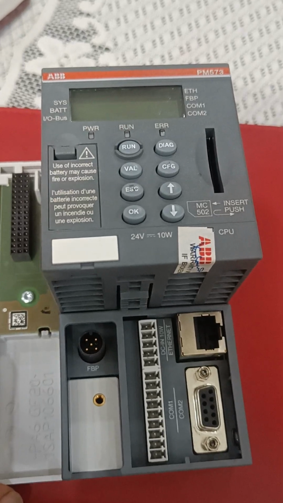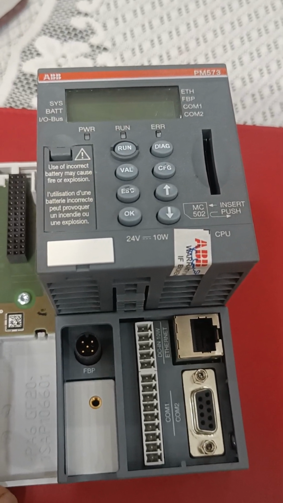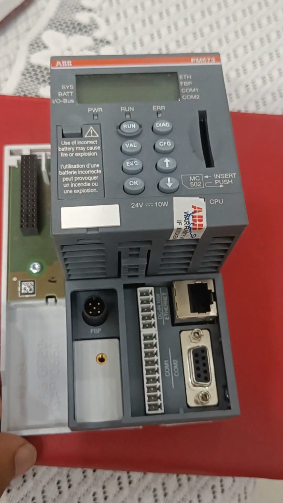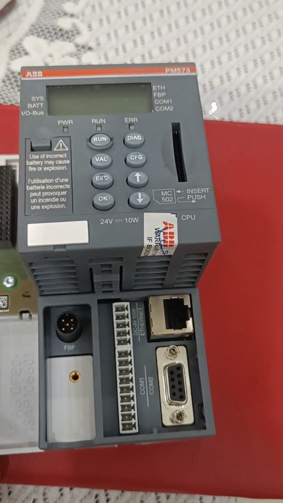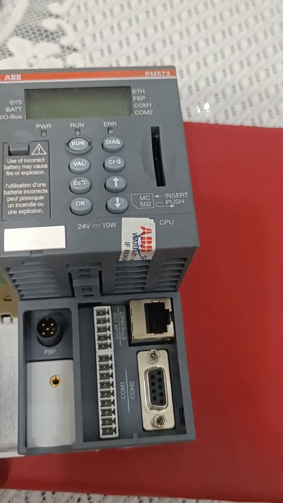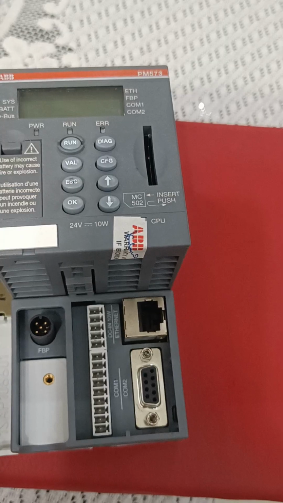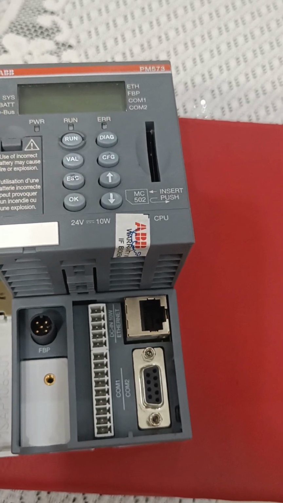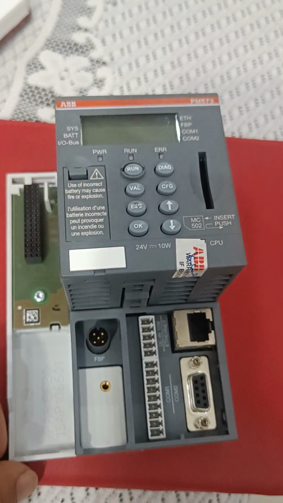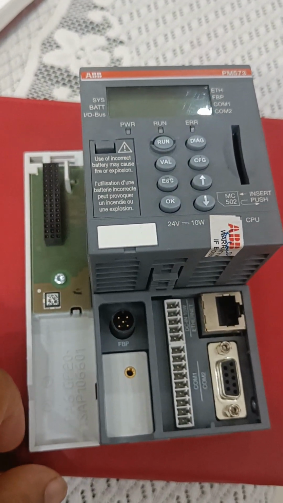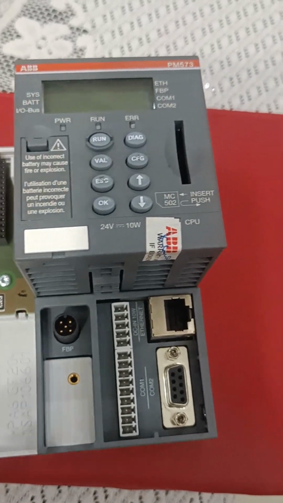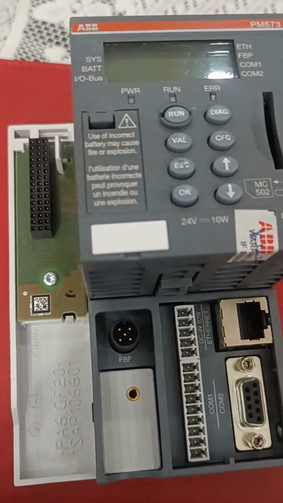Now we will discuss environmental conditions. Operating temperature is 0 to 60 degrees. Storage temperature is minus 40 to 70 degrees centigrade. Relative humidity is 5 to 95%. Vibration and shock are as per IEC 60068-2-6. Altitude: we can operate this PLC up to 2000 meters without derating.